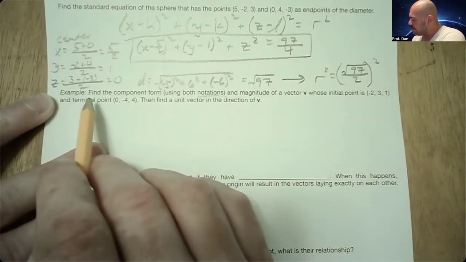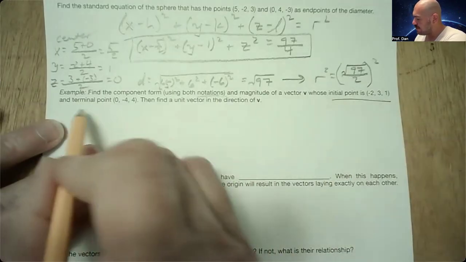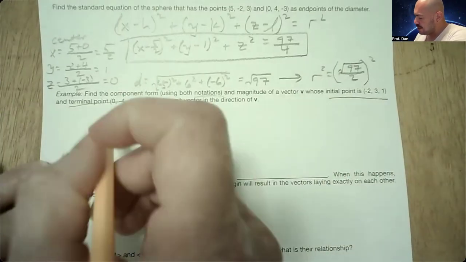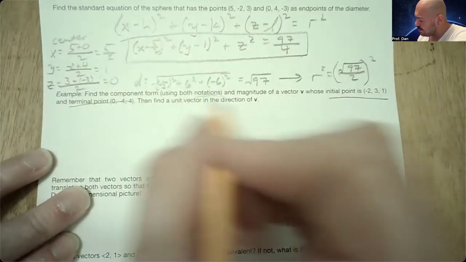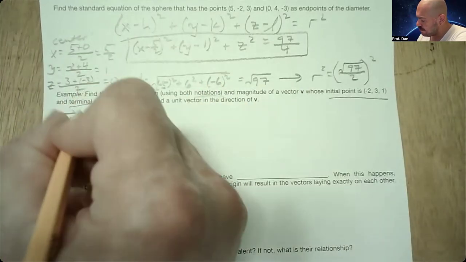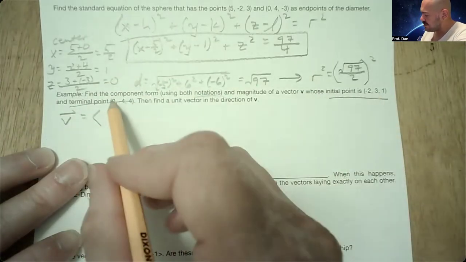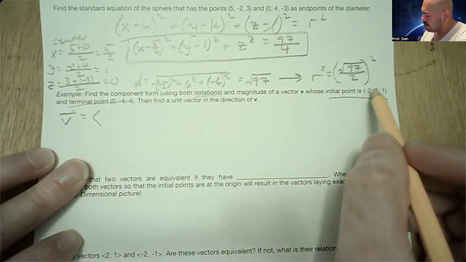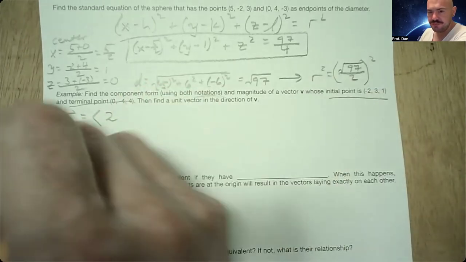So we have our initial point, we have our final point. So to find the vector in component form, remember we do final minus initial. So the final is 0, that's the terminal, minus -2 is 2.